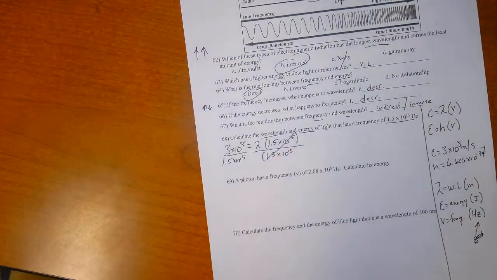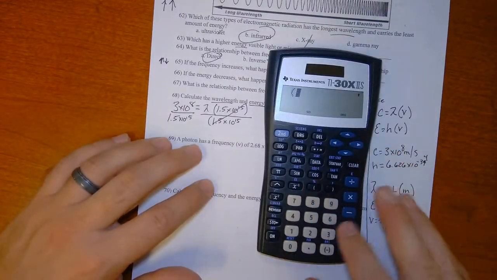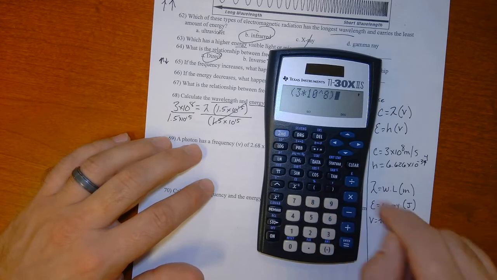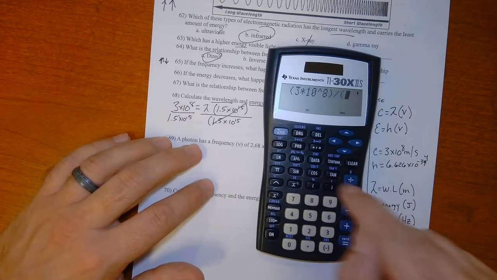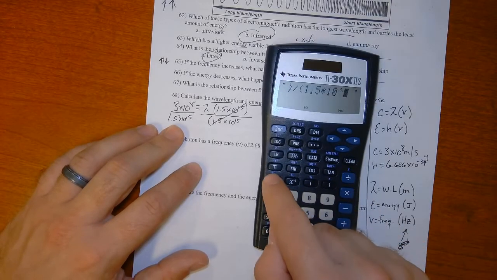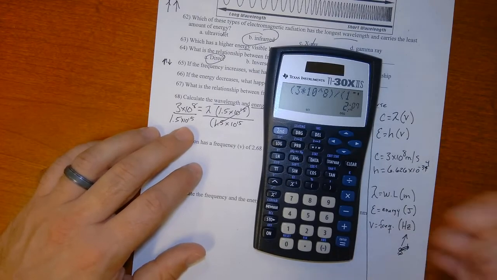So when I go to my calculator, make sure you use parentheses here. 3 times 10 to the 8th, close your parentheses, divided by, both in parentheses, 1.5 times 10 to the 15th, and I get that as my answer.